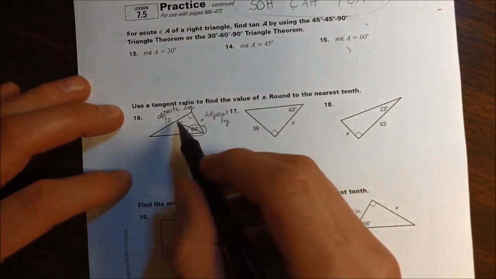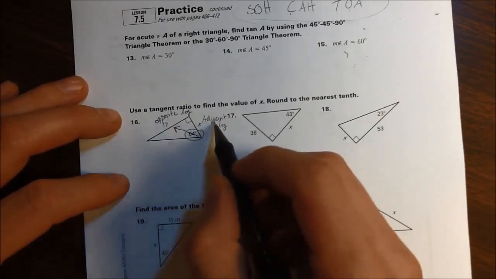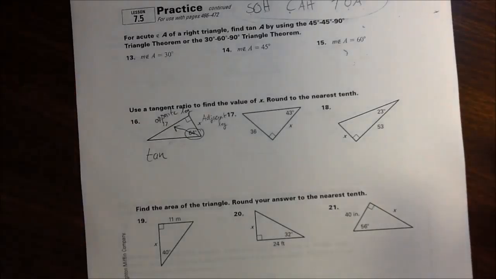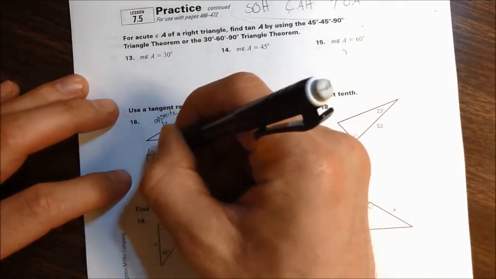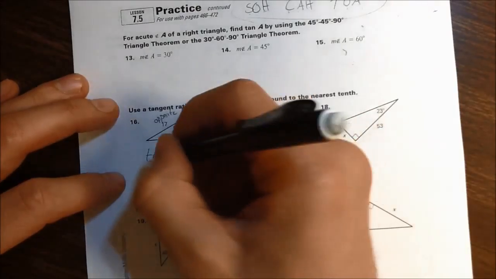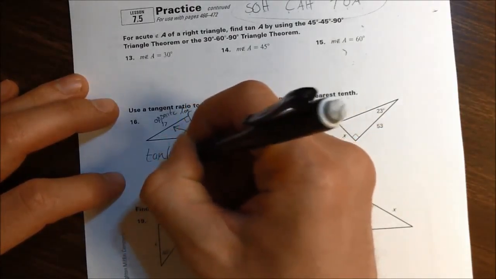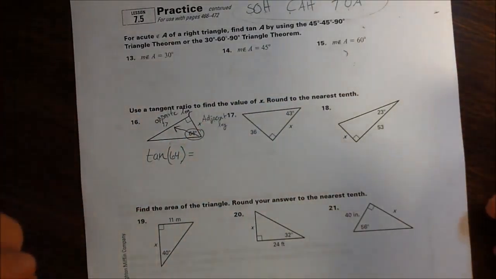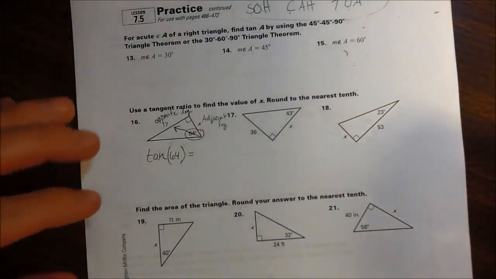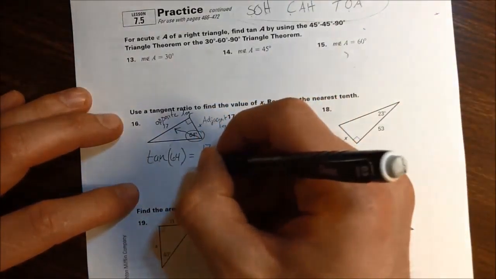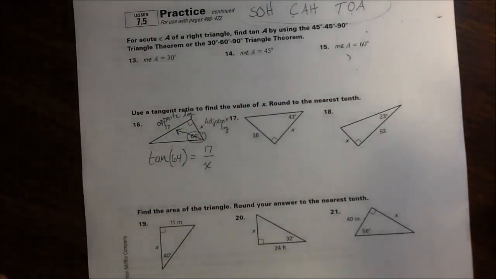So you ask yourself, what trig function involves opposite and adjacent legs? And that is tangent. That is how you choose which one of the 3 trig functions you use. After you write the trig function, in a set of parentheses, you will write your angle measurement that is printed on the piece of paper. In this case, that's 64. And then you set that equal to the ratio. Tangent is opposite leg, which is 17 in this diagram, divided by your adjacent leg, which is x.